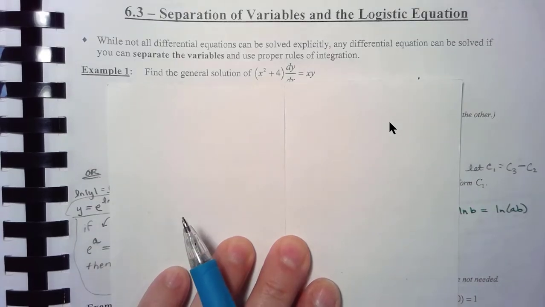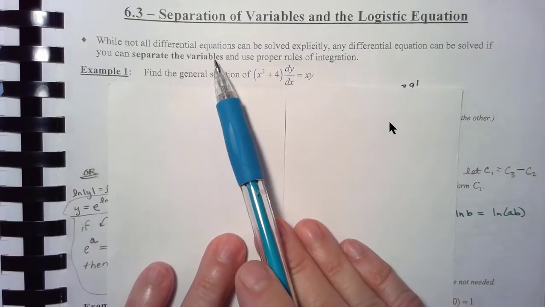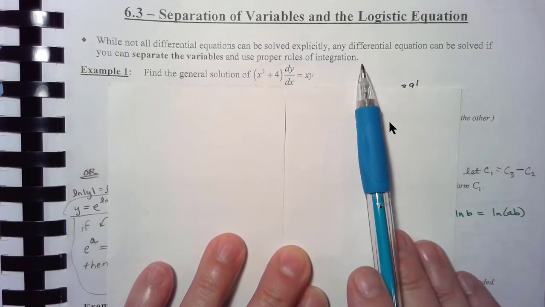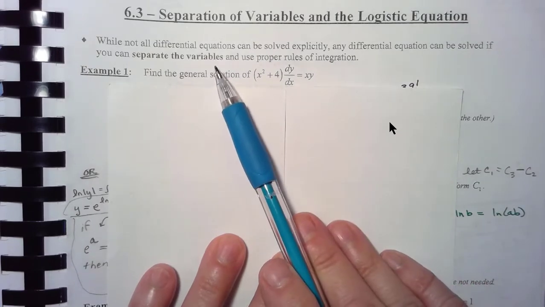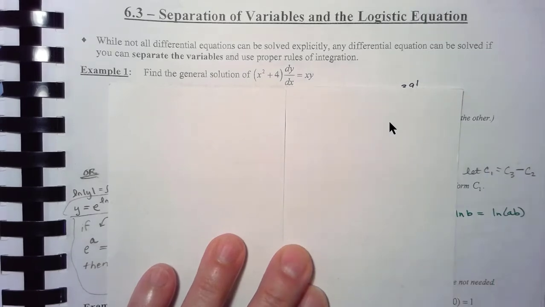Separation of variables and the logistic equation. While not all differential equations can be solved explicitly, any differential equation can be solved if you can separate the variables and then use proper rules of integration.